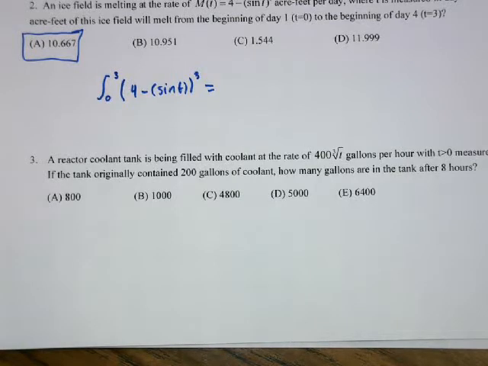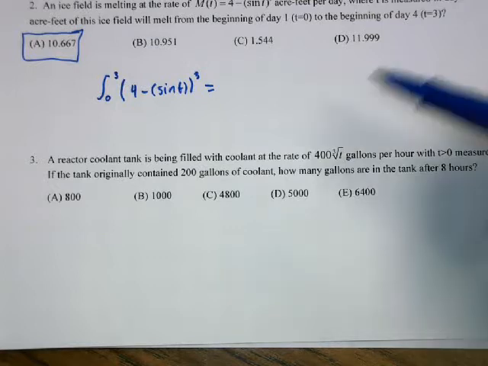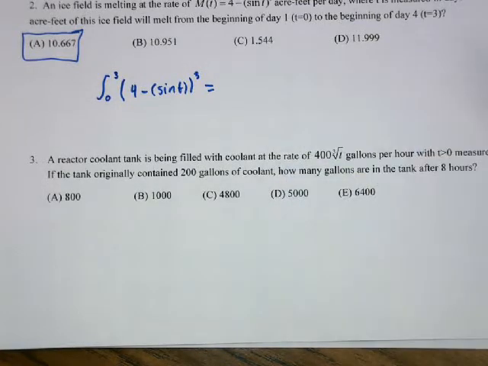Okay, a reactor coolant tank is being filled with coolant at a rate, and again, you're going to see that rate term used a lot here, 400 times the cubic root of t gallons per hour. t is greater than 0. If the tank originally contained 200 gallons of coolant, how many gallons are in the tank after 8 hours?